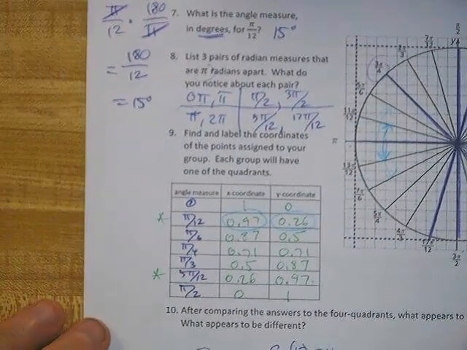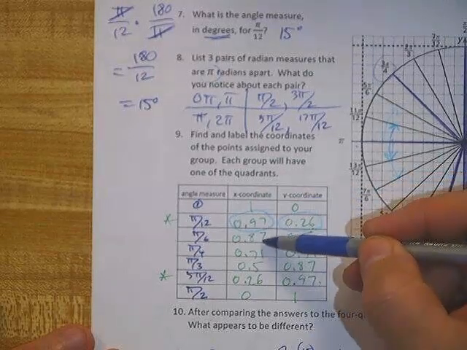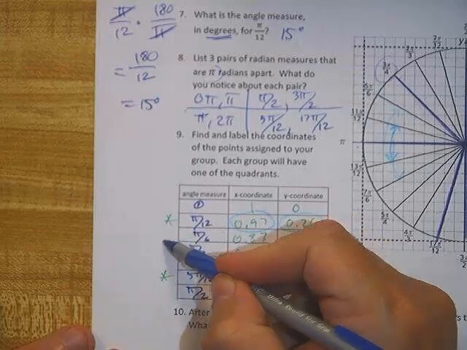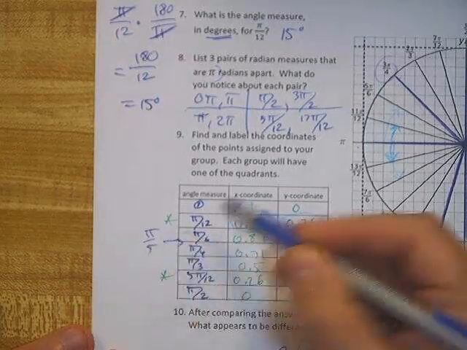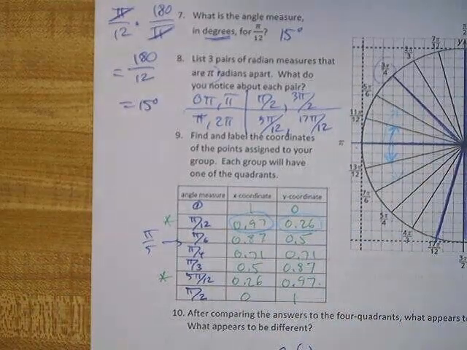So if I would look back here, we're working on, and the decimal number was 0.86, so 0.86 is between 0.87 and 0.71, and thus pi over 5, is it somewhere between pi over 6 and pi over 4? And I hope we can agree that that works.